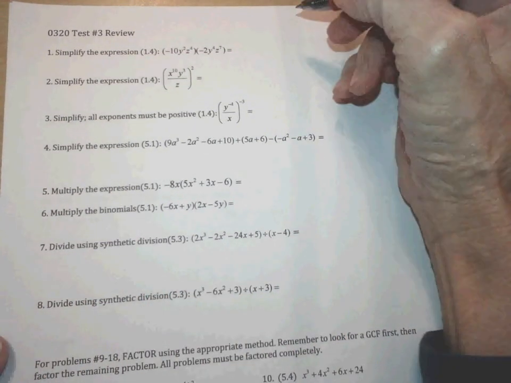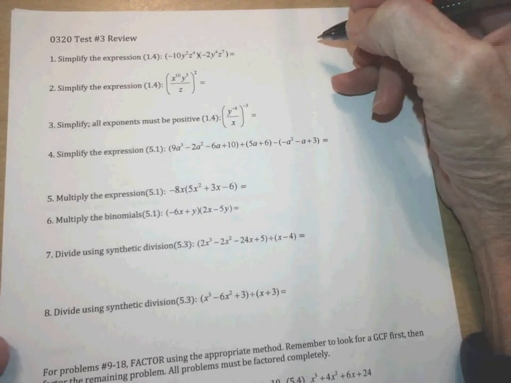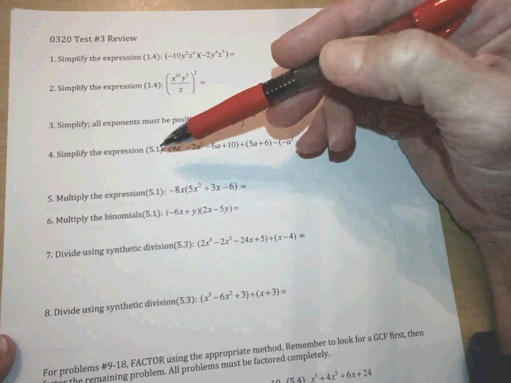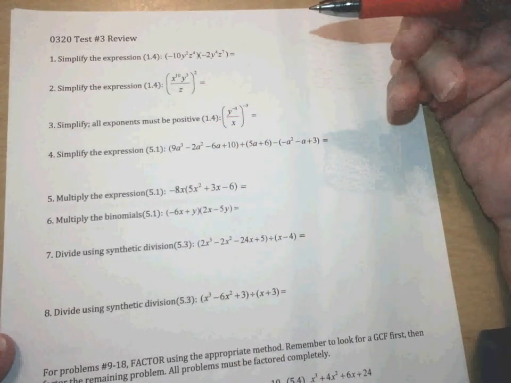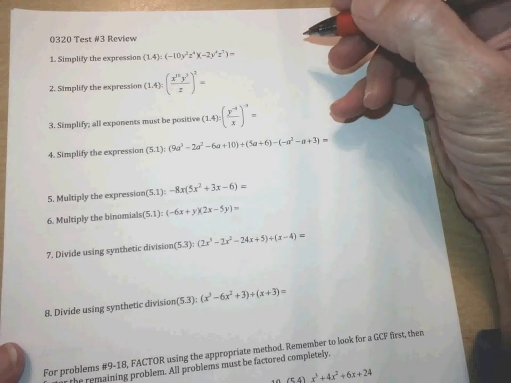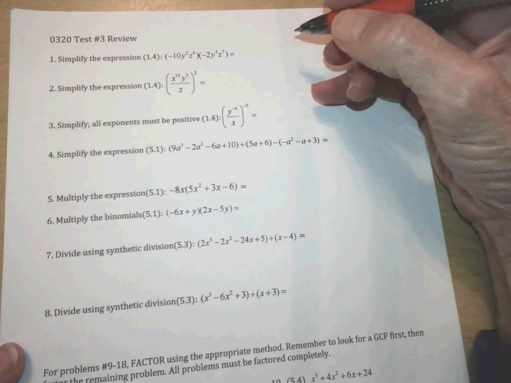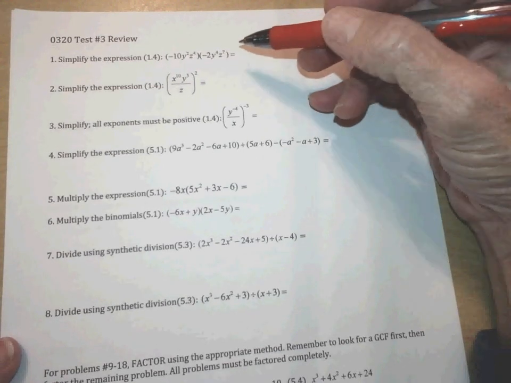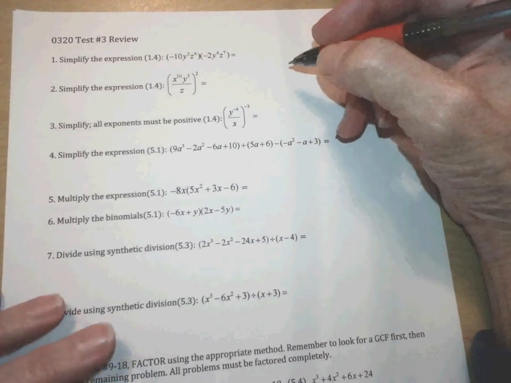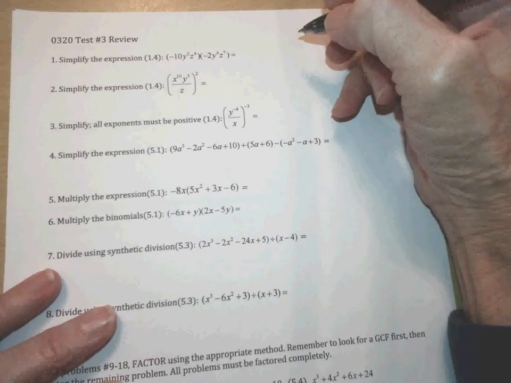Okay, this will be the review for test number 3. It covers 1.4 and then the material in chapter 5 that we've done. So you'll need to make sure that you go back to your notes and find all the information that you need from your notes, and use your notes and this test review. So you need to make sure that you go through the review and then check it with the video.